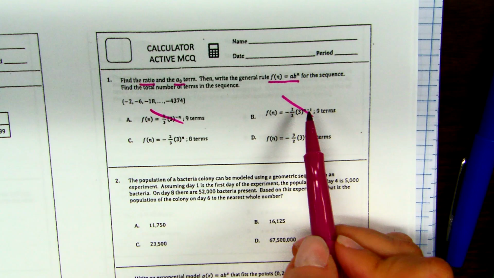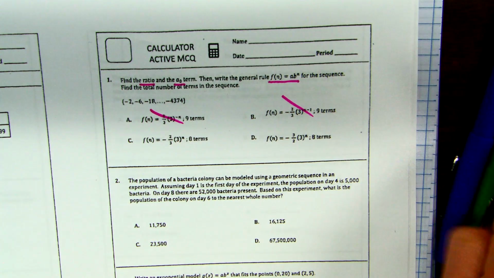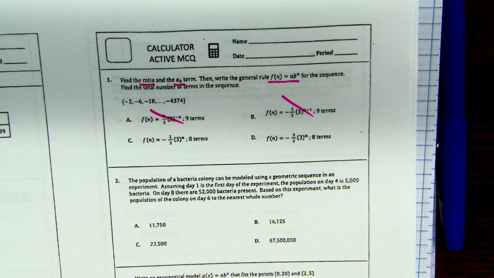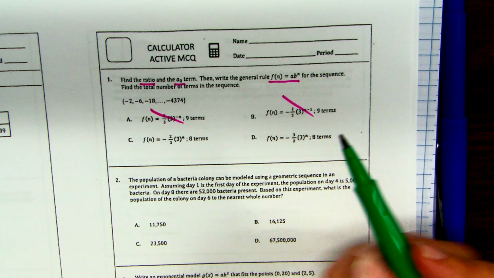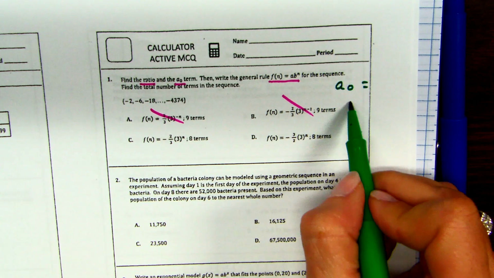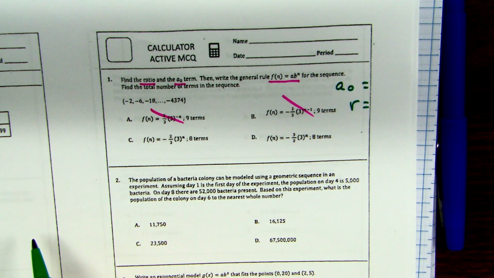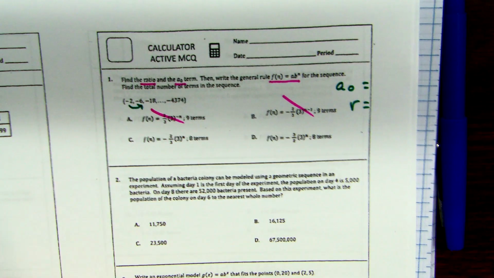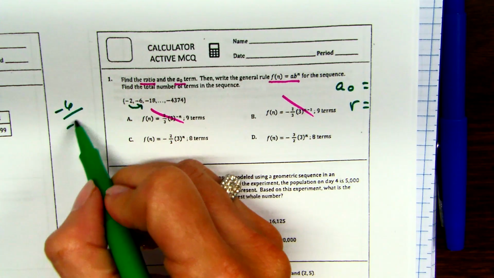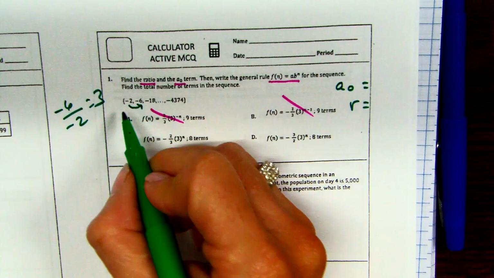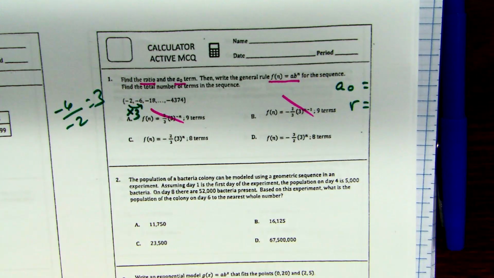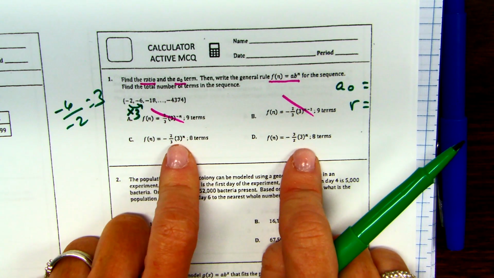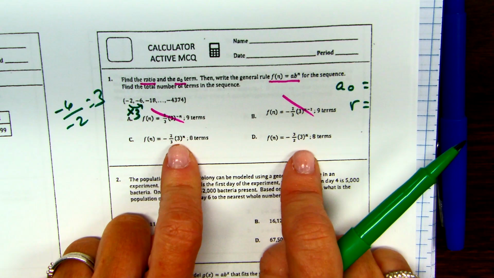Just being a smart test taker and letting the multiple choices work for you can sometimes help you at least have a 50-50 shot, because you don't have to show work on any multiple choice anymore. Okay, so we need a sub 0, and we need r. Well, r is pretty easy, right? I can see what I'm multiplying by, plus this is a calculator active problem. You could do negative 6 divided by negative 2 to see what it is. We are multiplying by 3. Did I need to waste my time on that for this problem? No, both of them have an r of 3, okay? But if they were different, that's what I would have done.